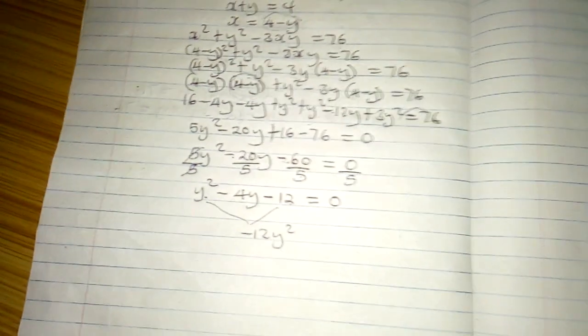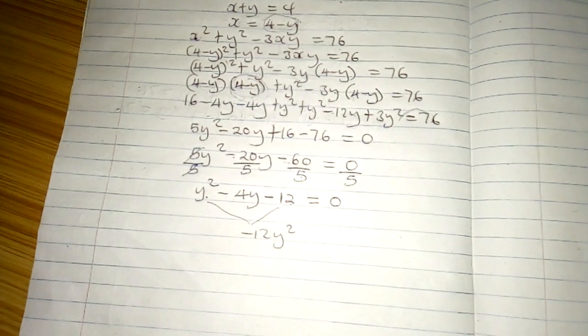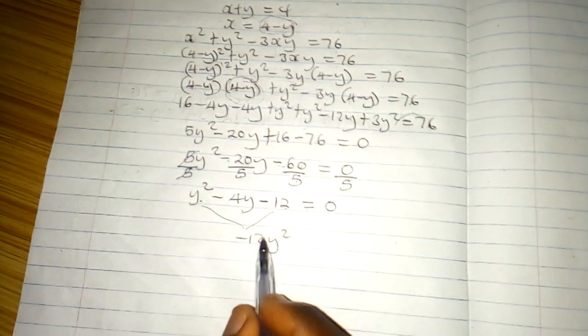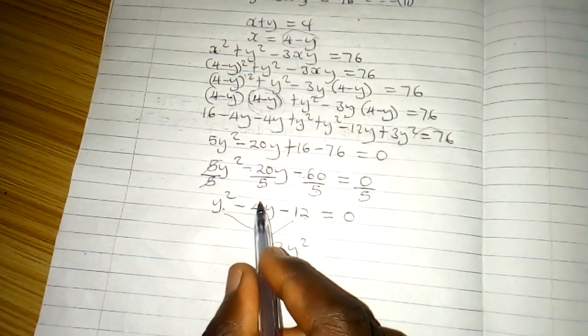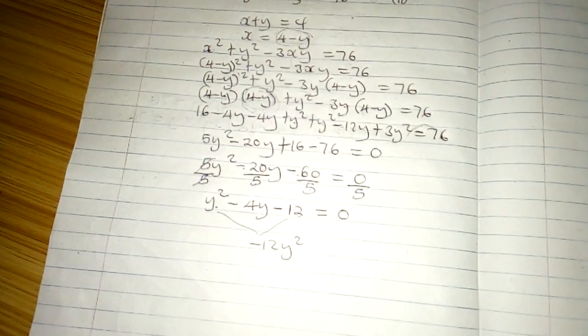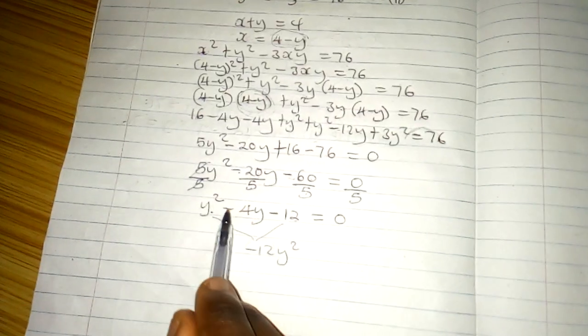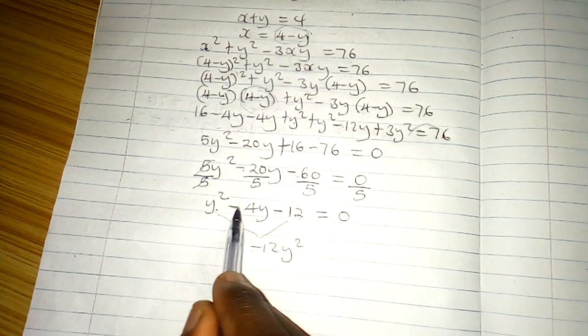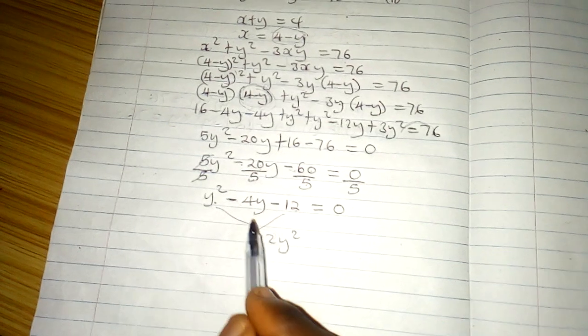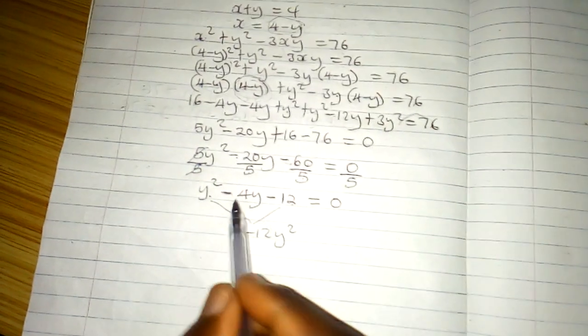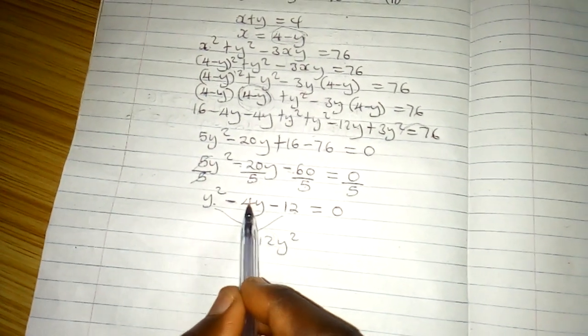We have to find two numbers that multiply to give negative 12 and add to give negative 4.